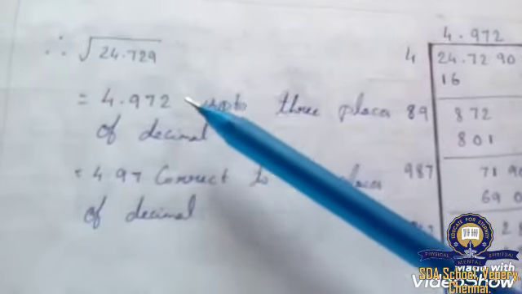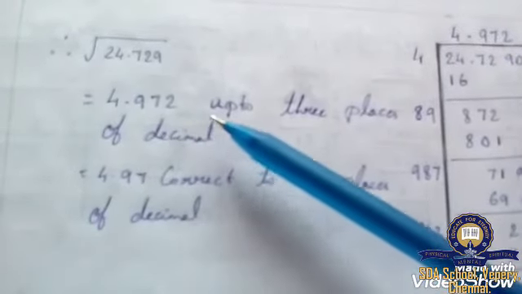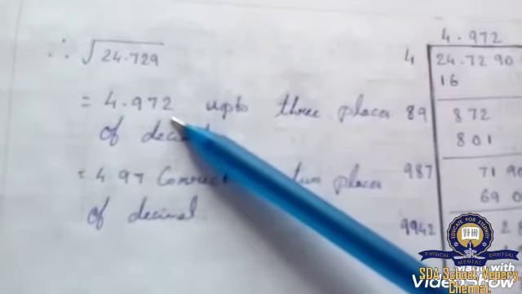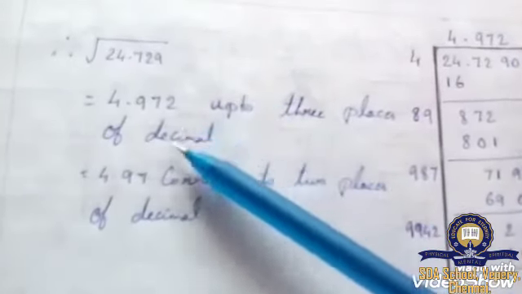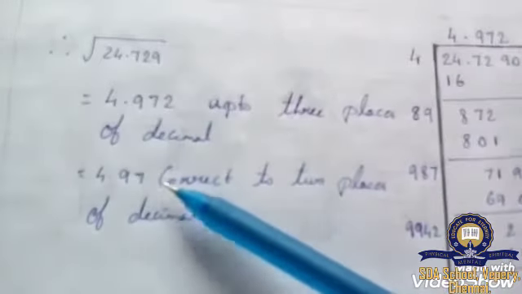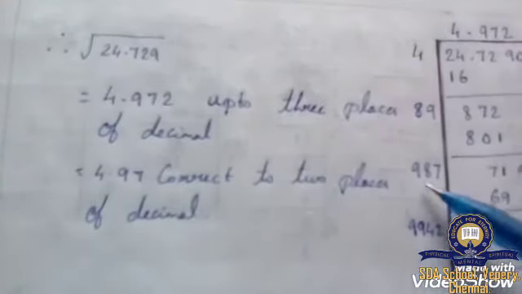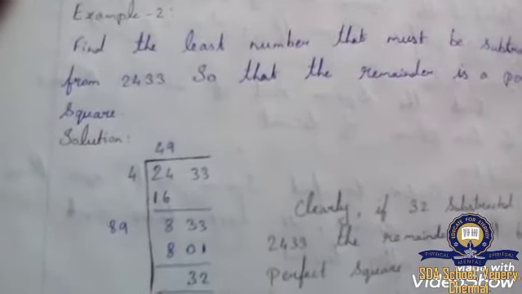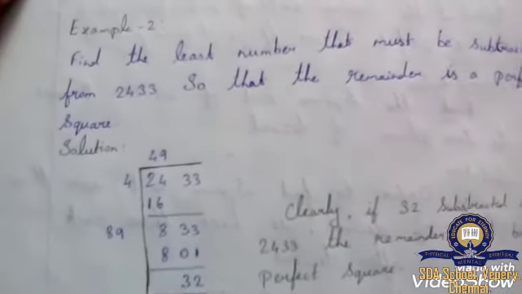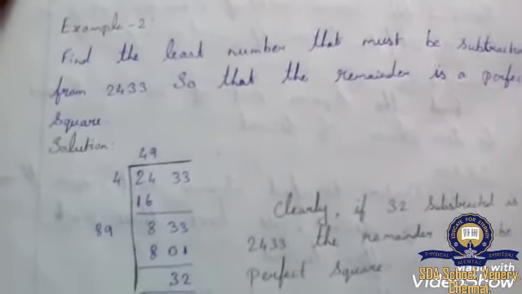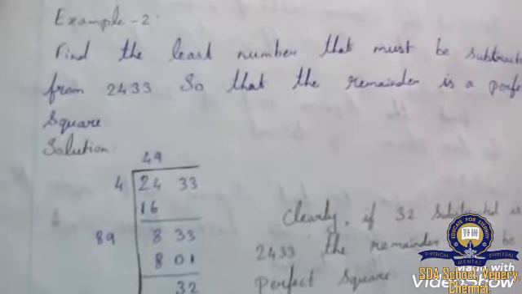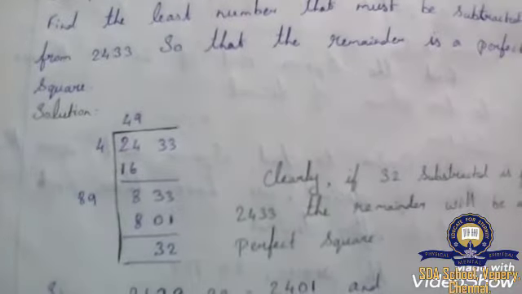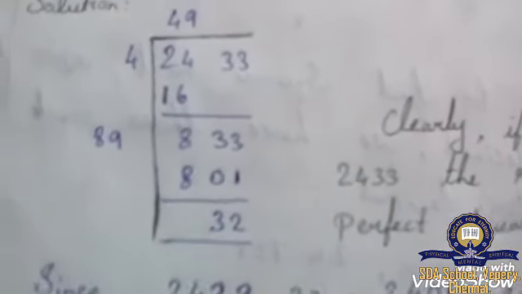The quotient is 4.972. From this quotient, they've given that it is up to 3 places of decimal. Since the third term is 2, it is lesser than 5, so let us consider it as 4.97. From this, let's see another example. They have given: find the least number that must be subtracted from 2433 so that the remainder is a perfect square. So let's use our division method.